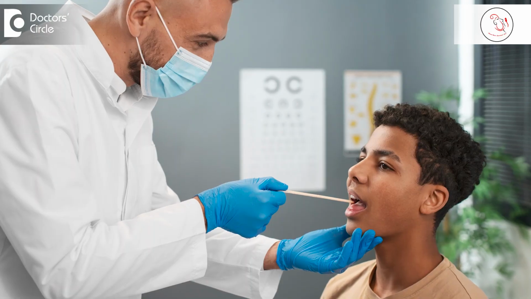So then typically what I do is I take a swab for culture because I need to know whether it is a bacterial infection or not. On the first day when you present to the doctor, it is very difficult for us to say whether it is bacterial tonsillitis or a viral tonsillitis. So to that extent, taking a swab for culture tends to help us.